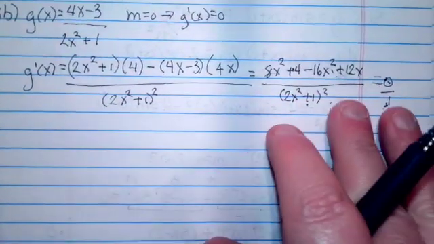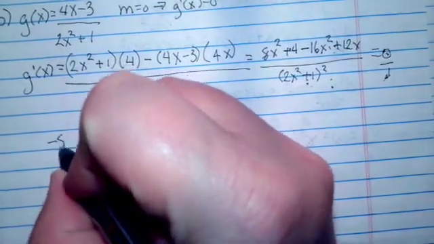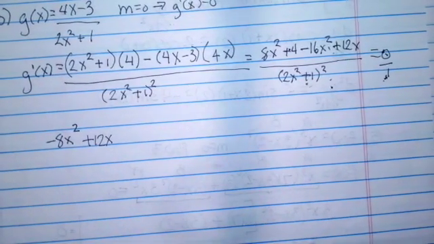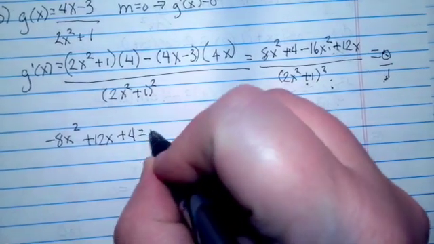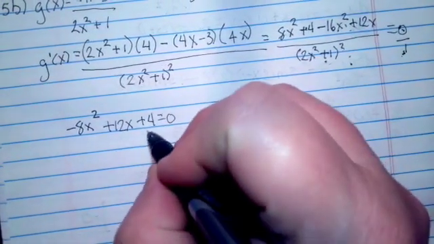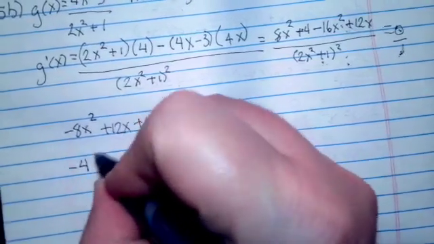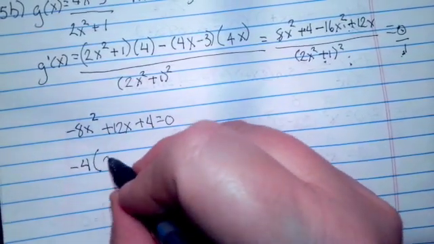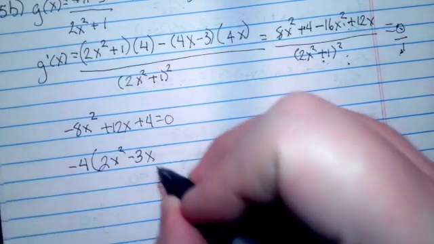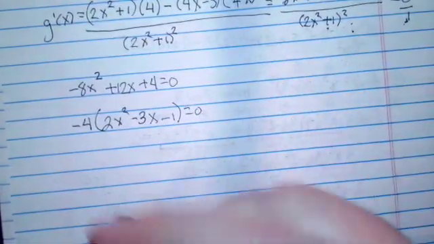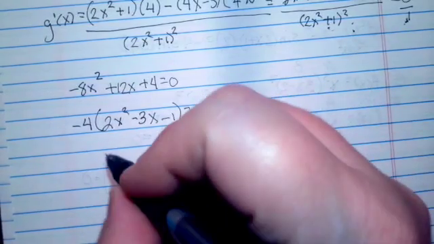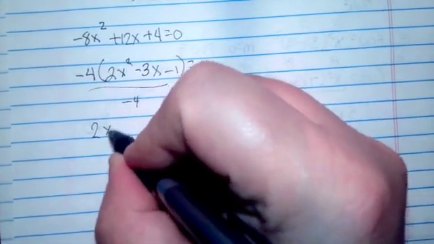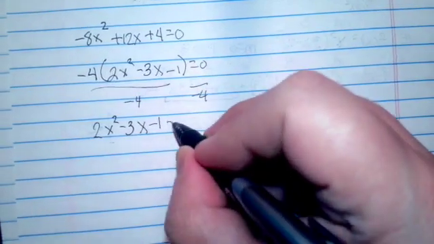Alright, well I'm going to clean this up a bit too. So that's going to be minus 8x squared plus 12x plus 4 equals 0. And I see that everything here can be divided by 4, so I'm going to factor out a negative 4. That way we won't have a negative coefficient in front of x squared, and it'll just make things a little bit prettier. So I think that'll give us 2x squared minus 3x minus 1 equals 0. And let's divide each side by negative 4. And we get the equation 2x squared minus 3x minus 1 equals 0.